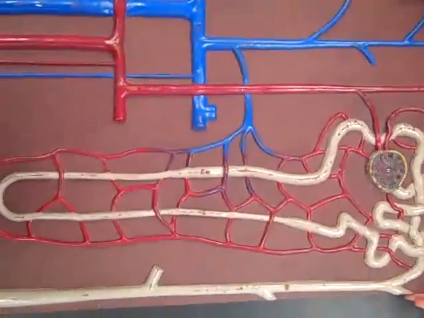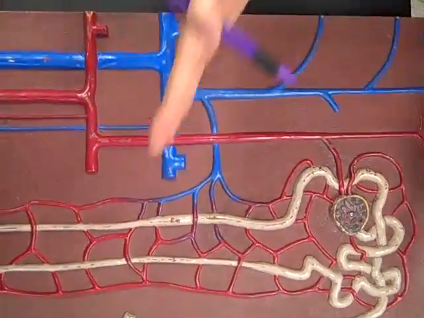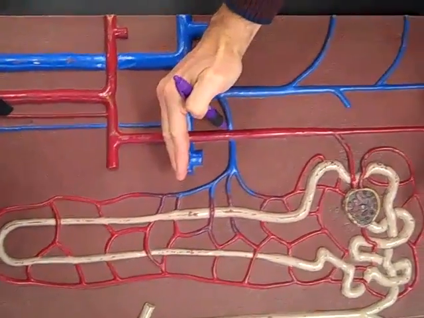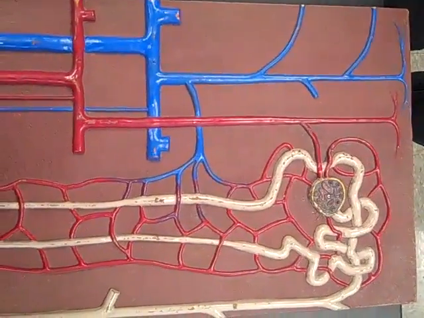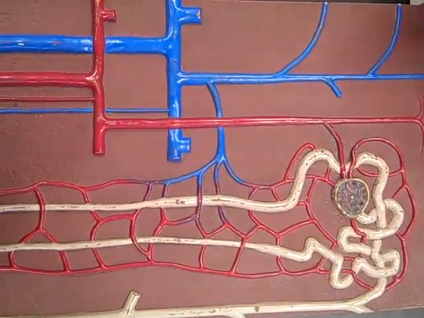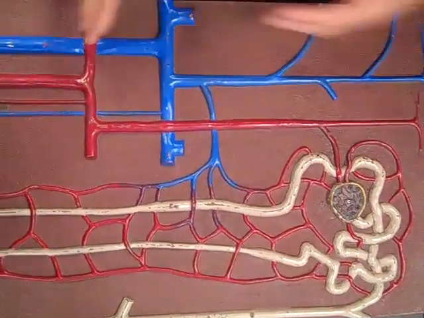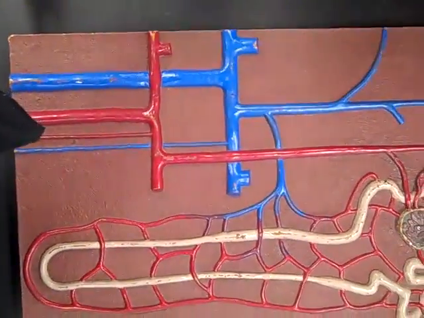We've got another model for the kidney. This is a close-up on the renal cortex, and we're going to be looking at a nephron. We're going to be looking at renal tubules. We're going to be looking at blood vessels as well. This is our medulla down here.